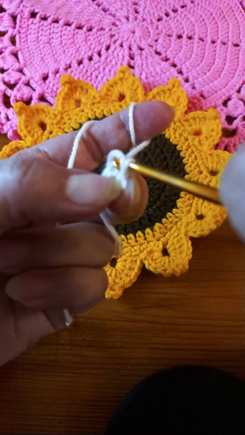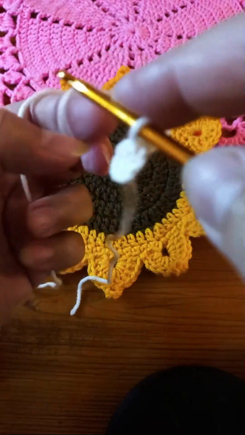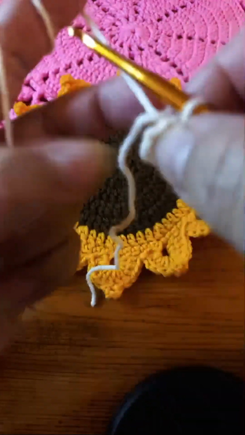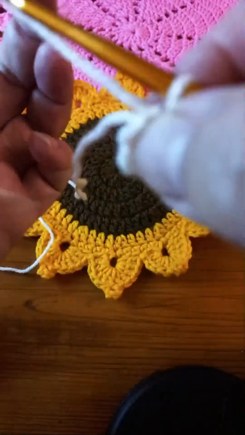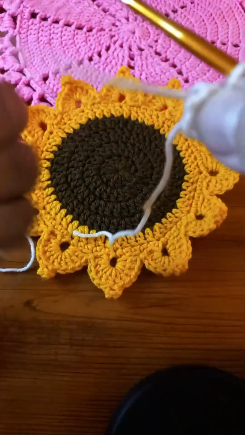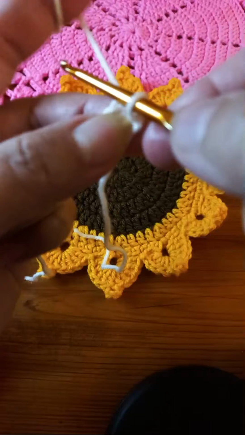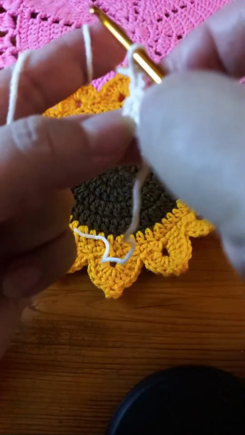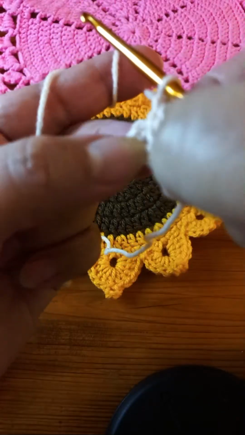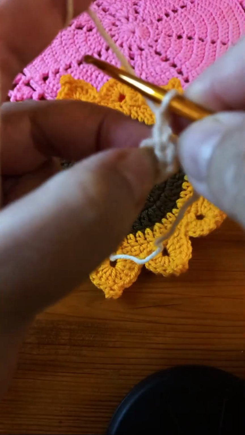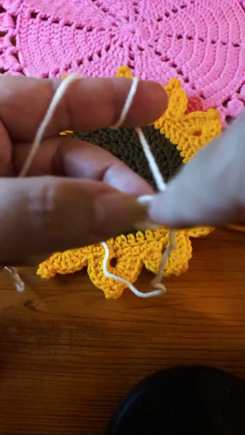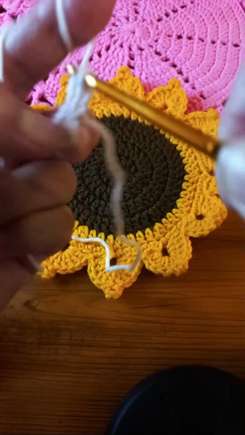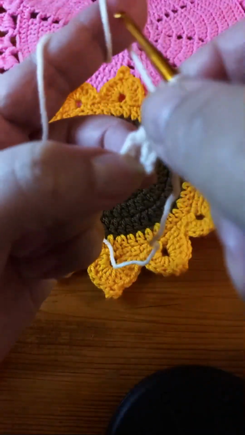You will slip stitch into the first stitch this way, and then this extra yarn should be thrown at the back, and then do 2 chains. This is not counted as a stitch. Now I will do 12 double crochet. If you want to start with 10, you can start with 10.